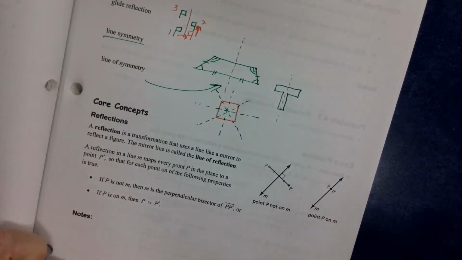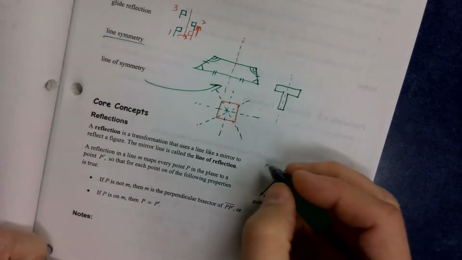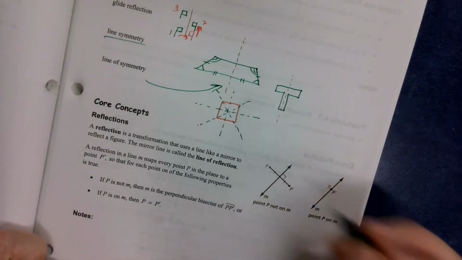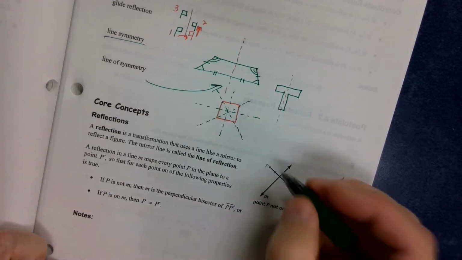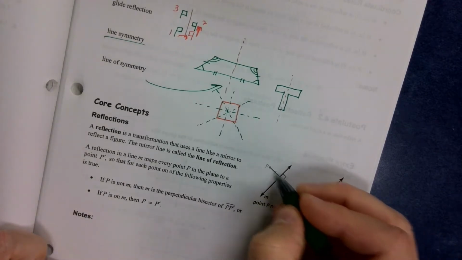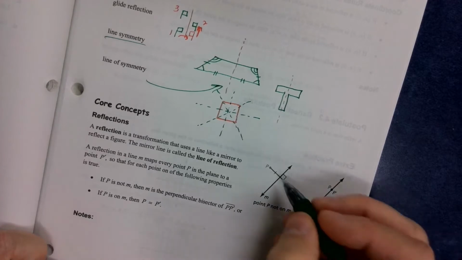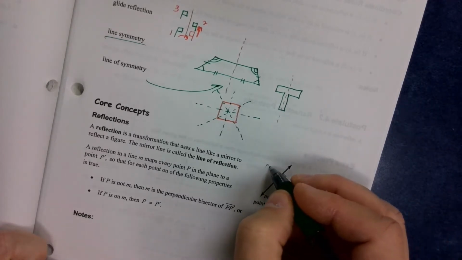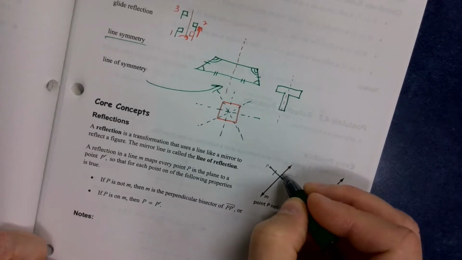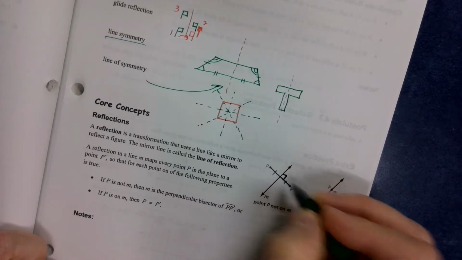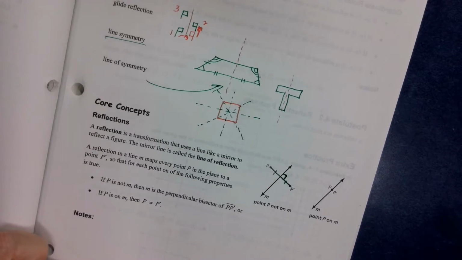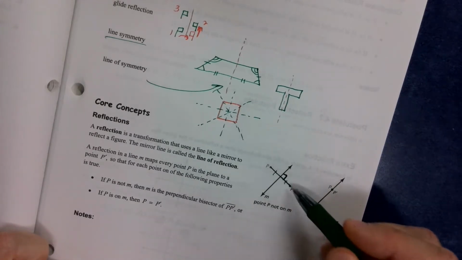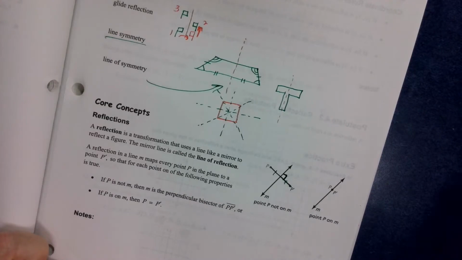So how do we know how to do a reflection? I'm going to go through a little bit of this stuff, but not a ton. So if P is reflected over this line to P prime, two things are going to happen. One, the distance from P to the line and from P prime to the line has to be the same. That's why those two things are congruent. And two, if I drew in this segment right here, this segment has to be perpendicular, which means line M is the perpendicular bisector of segment P to P prime. Okay?